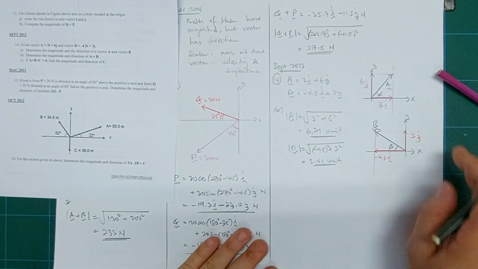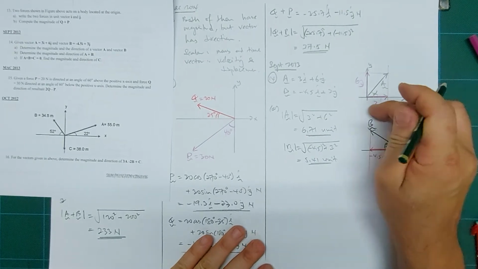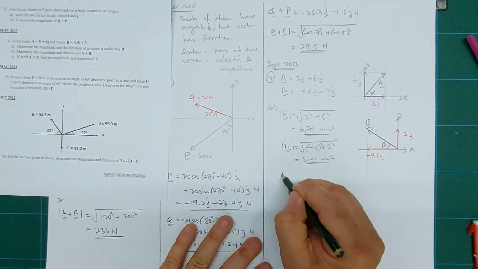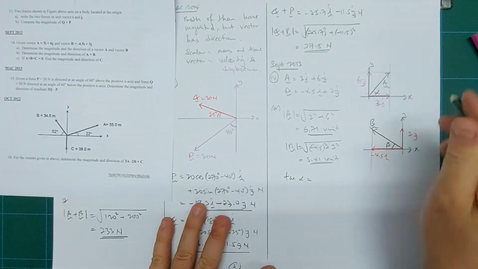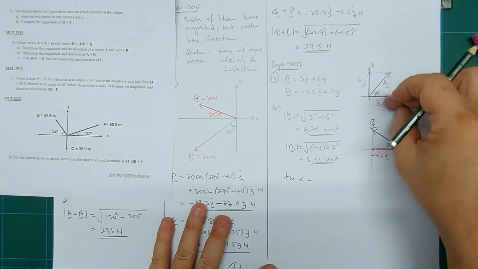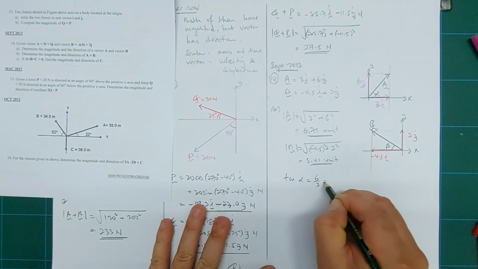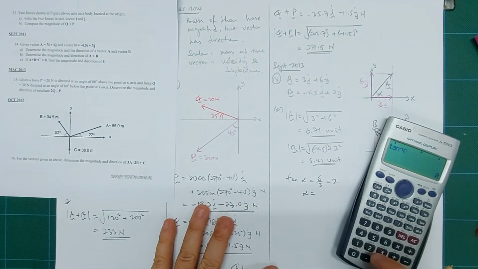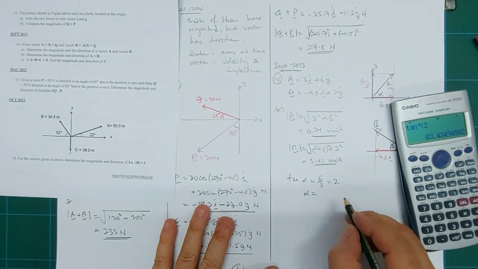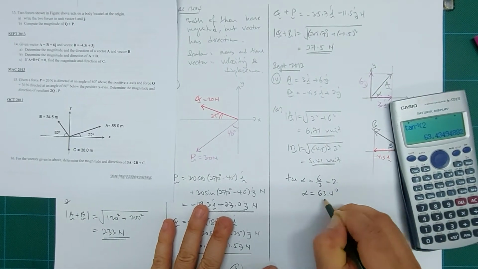Now direction. We calculate tangent alpha, which for this one is 6 divided by 3, which is 2. So alpha is the inverse tangent of 2, which gives 63.4 degrees.